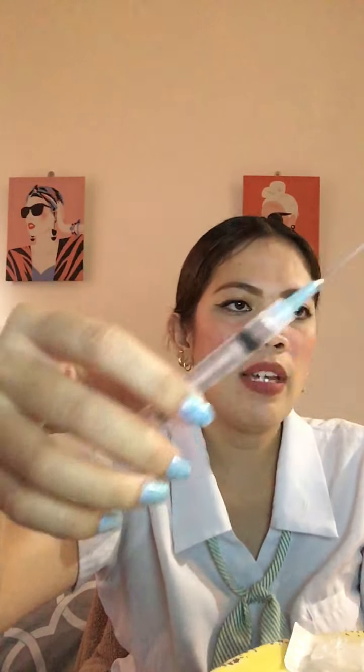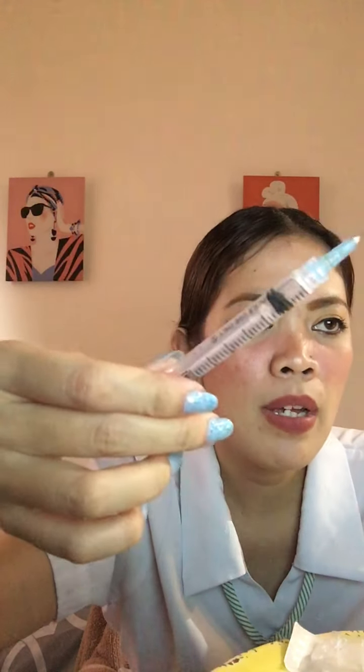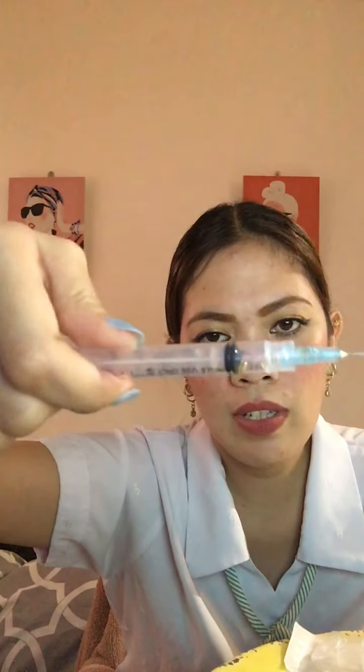So if there is a bubble, then it will be more painful. Now, grasp the syringe in your dominant hand. So this is my dominant hand, close to the hub, holding it between the thumb and the forefinger. So this allows easy handling of the syringe. So like that. Grasp the syringe in your dominant hand, close to the hub, holding it between the thumb. So like this. This allows for easy handling of the syringe.